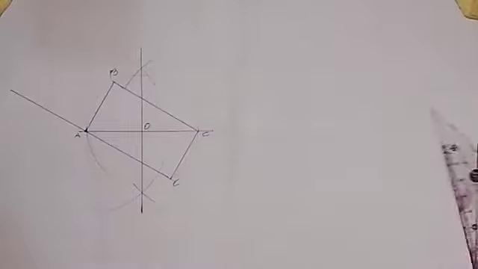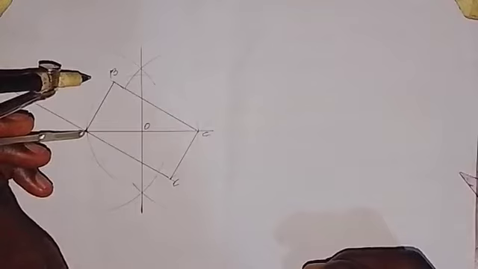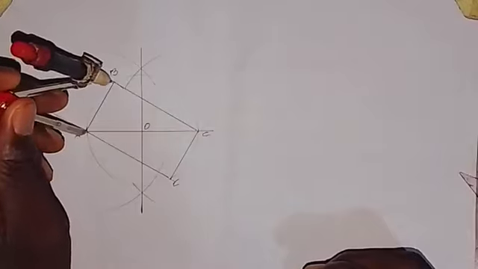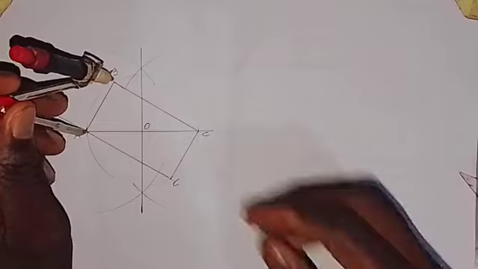Then we are going to take the compass. We take the compass, put the pin of the compass here at point A, and extend the pen point to point B here.